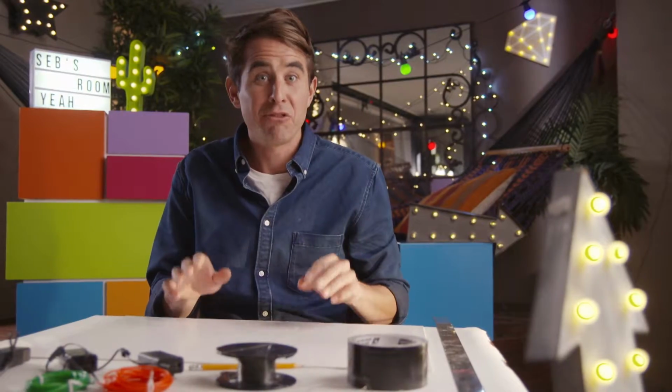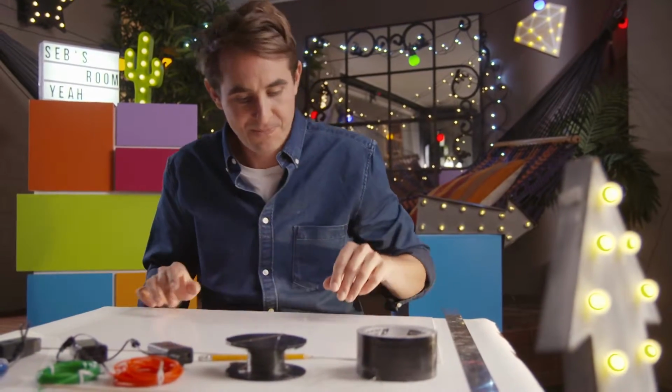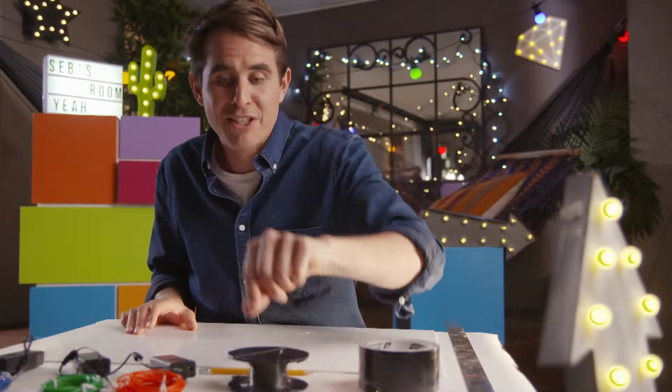With the font, it can be anything you imagine. There's no right or wrong for this. I'm going to write Seb's room. I've just written really lightly because I don't want it to show up later on when we put the neon wire on. So now I'm going to get my skewer.